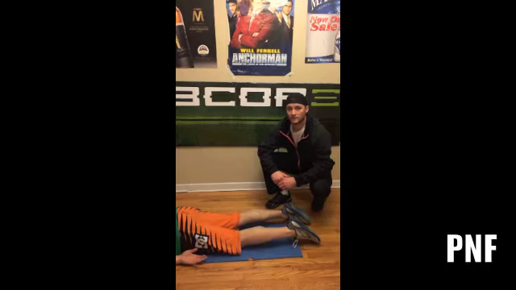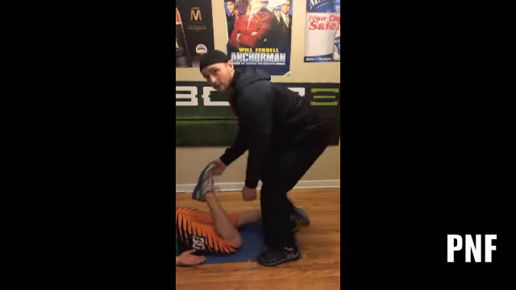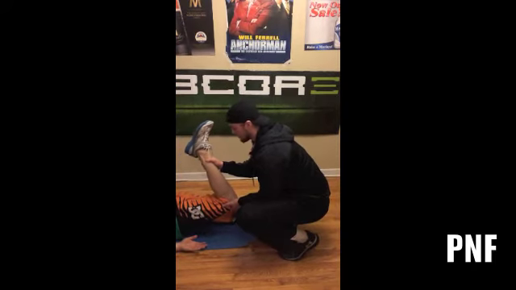As patient becomes more flexible, I will assist him by bringing the leg towards the body. I'm going to lift the thigh off the ground and then resist the same as I did before.